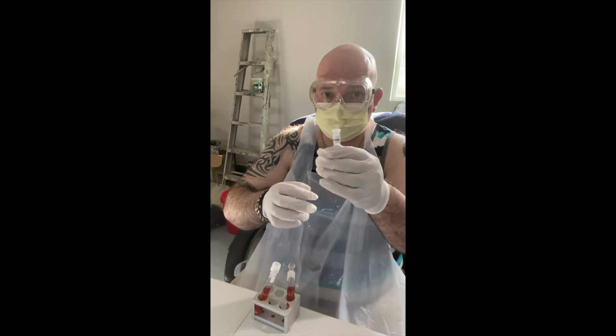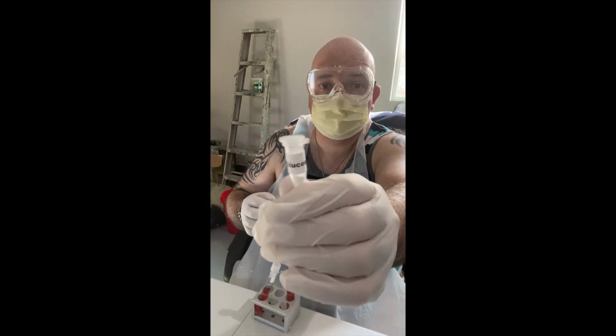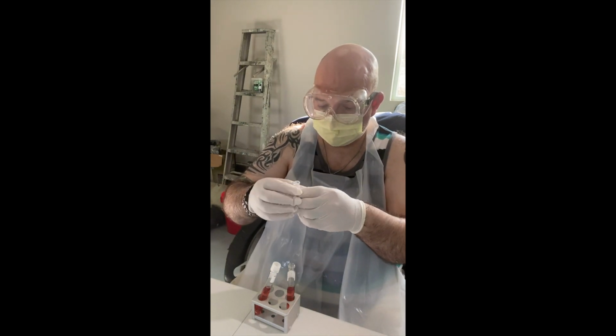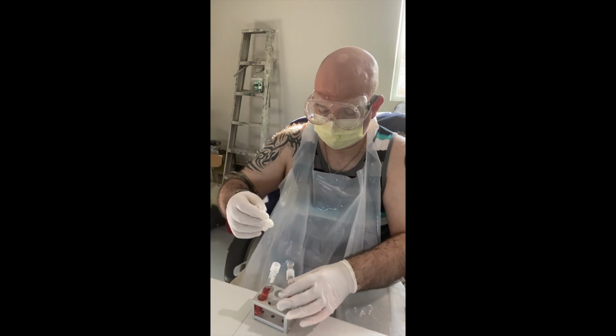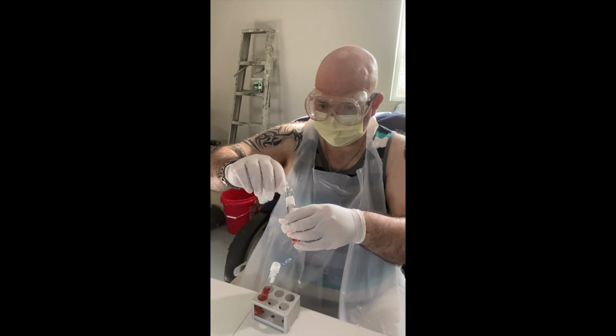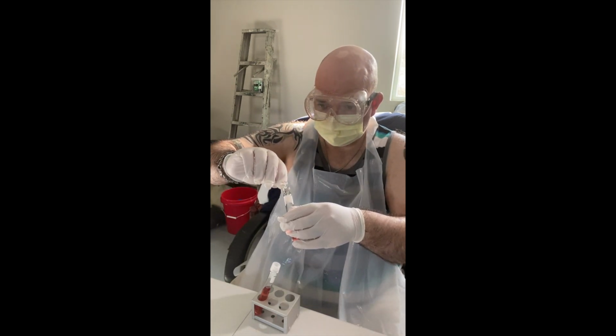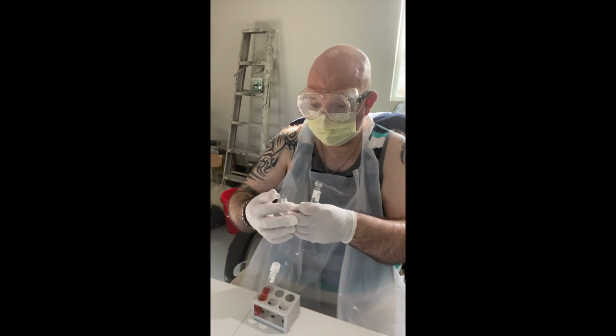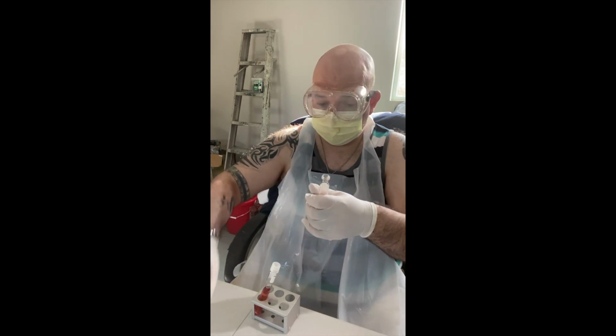So this is, again, my glucose powder. I'm gonna pop the lid off and pour half in. That's about half. A little bit more than half, but it is what it is.